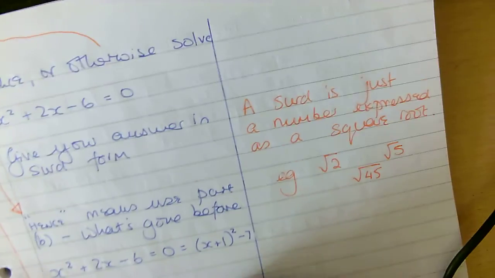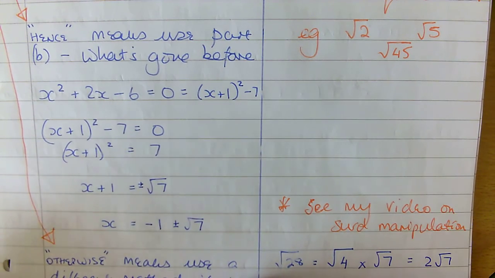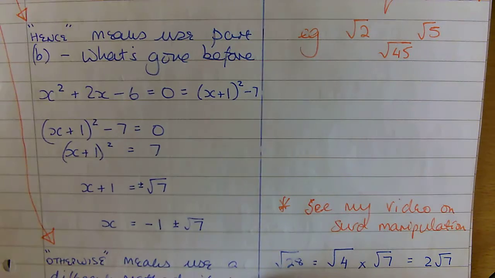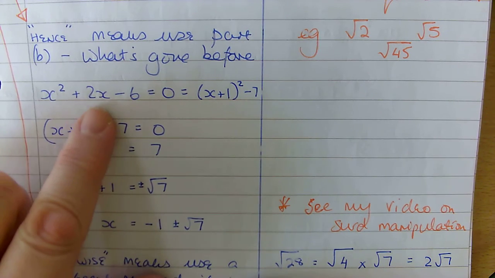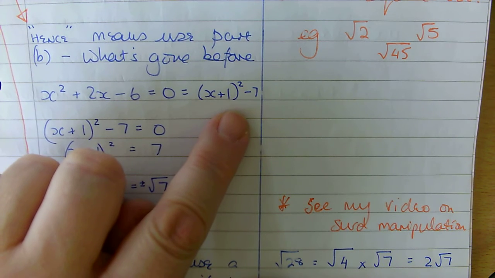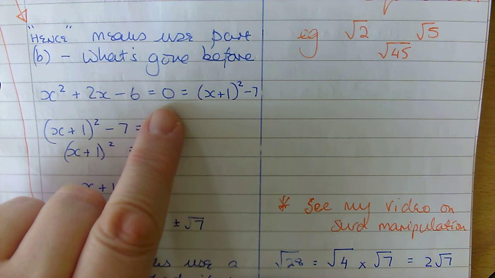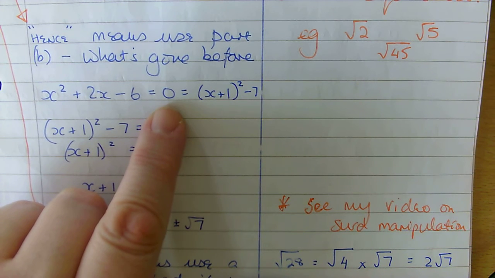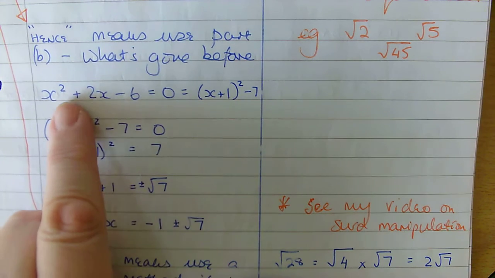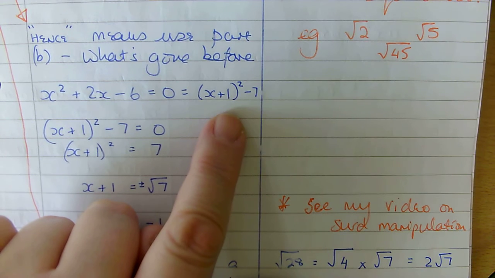Okay, so we'll go with the hence and we'll use what we did in part B. And in part B we completed the square and we found that x squared plus 2x minus 6 was the same as x plus 1 all squared minus 7, and we also know from this question that both of those are equal to 0. And so because this is more difficult to look at and we couldn't factorise it, what we're going to do is use the completed square form to find the solutions.